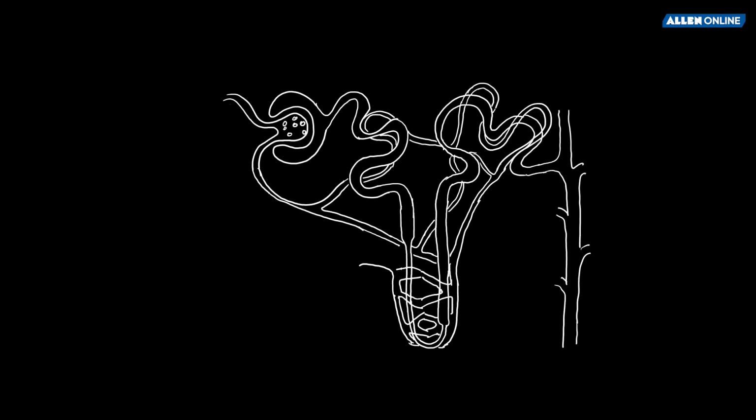Then the branch of renal vein. Now let's label the different parts as given in NCERT. This is the Bowman's capsule. Glomerulus.